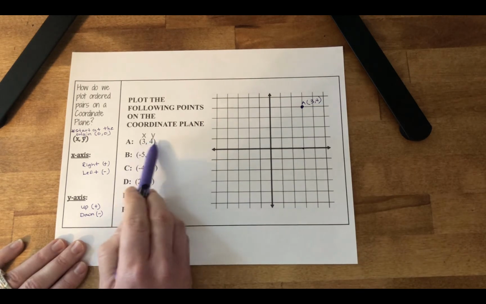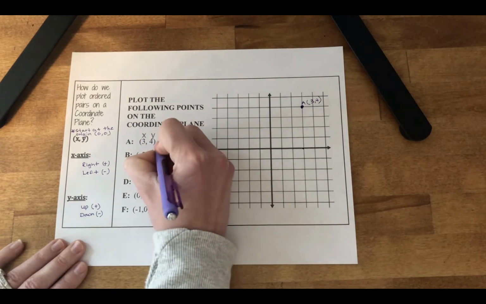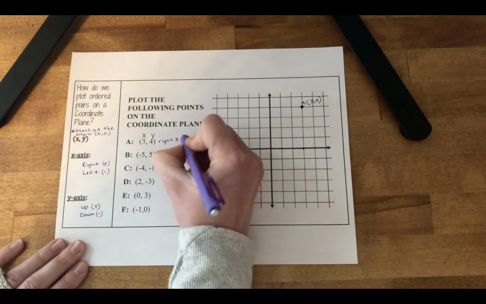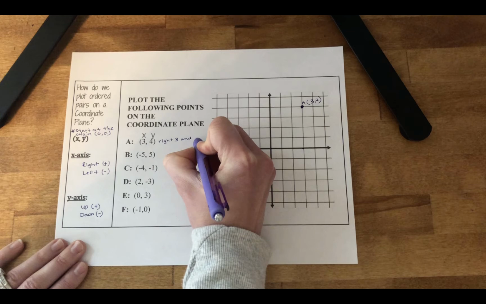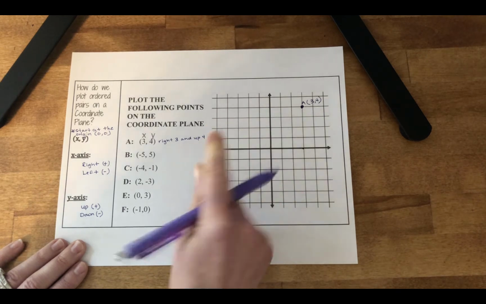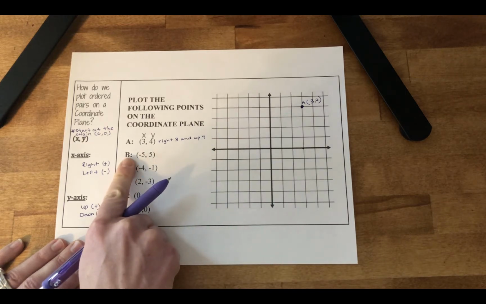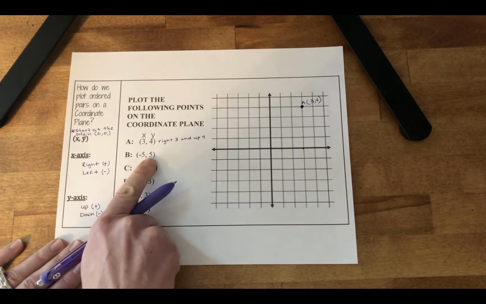Now, maybe we want to make ourselves a little note here. We went right 3 steps, and then we went up 4. That's how we got to that location. Let's go ahead and plot point B. We have negative 5, 5.